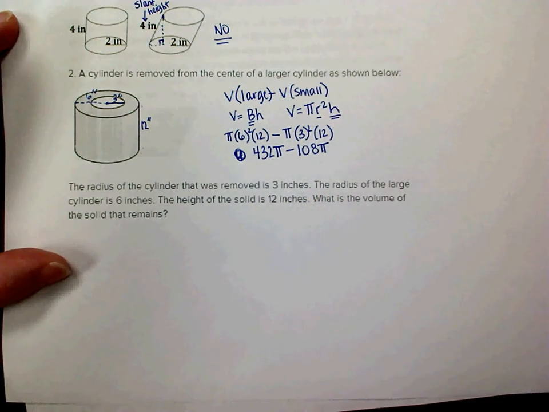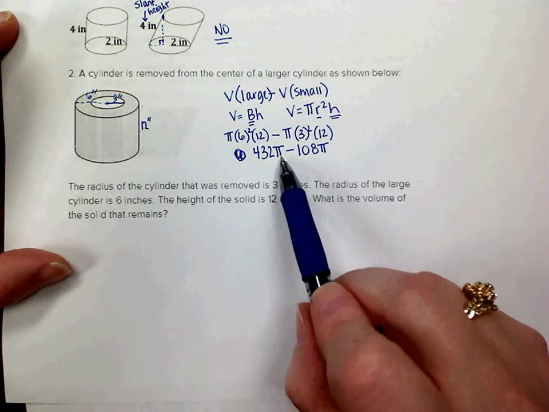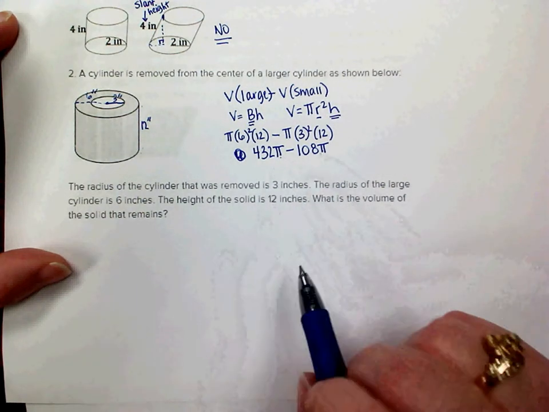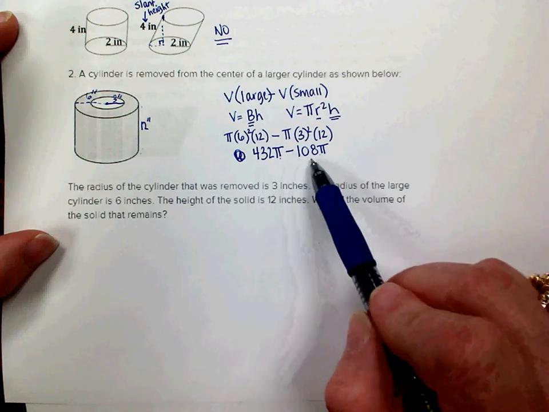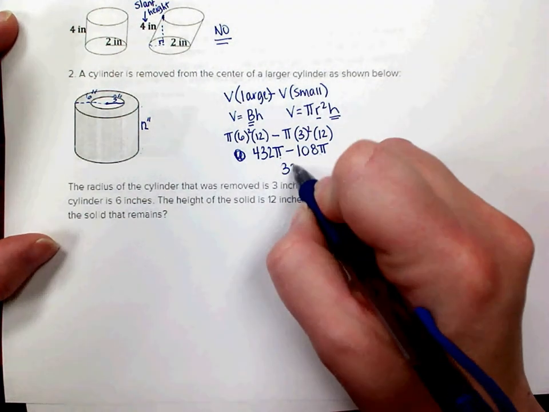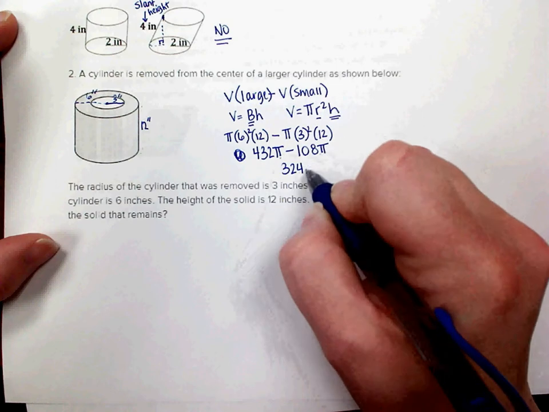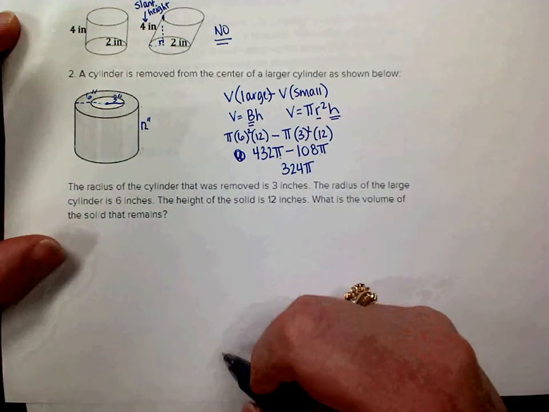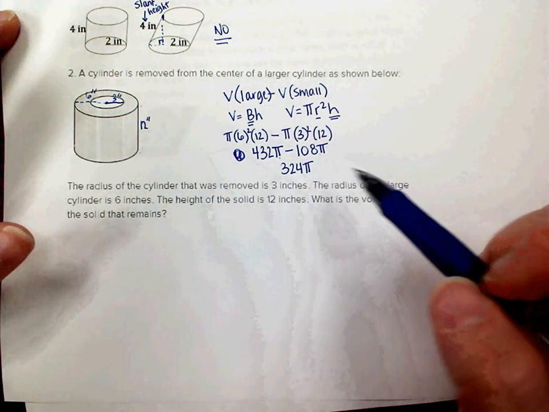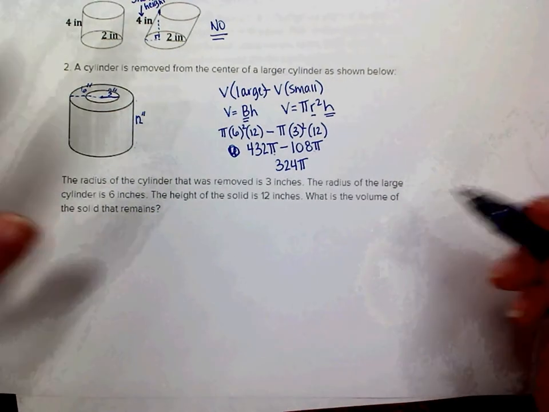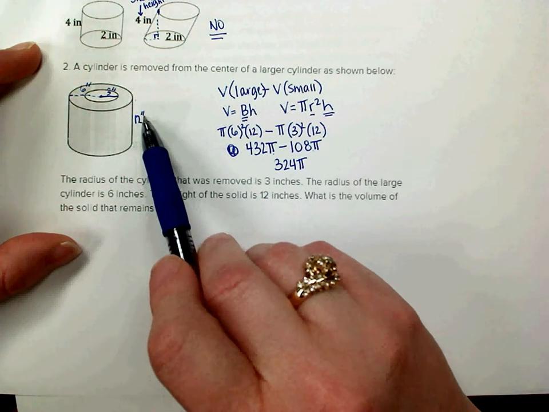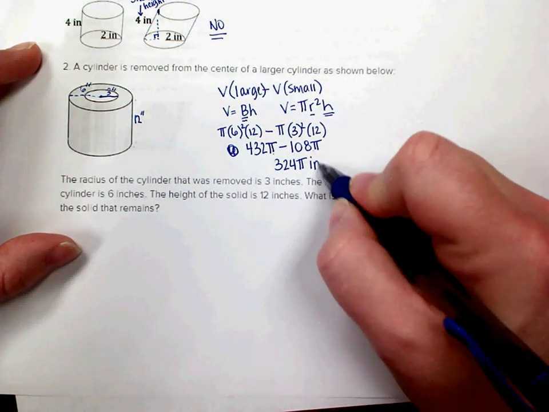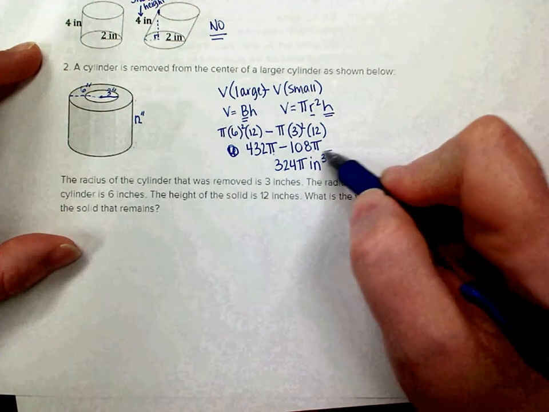Since both of these have a pi, that means they're like terms and we can subtract them. So 432 minus 108 is 324 pi. Remember that pi doesn't cancel out. If you have 5 apples and take 2 apples away, you have 3 apples, not just the number 3. So 324 pi, our units were inches, so this would be inches cubed. So that's the volume that remains after we do the subtraction.